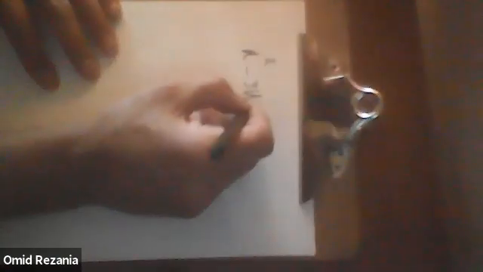What was the equation? It was this equation that we're trying to solve: u squared minus 3u minus 1. It's a simple quadratic function, a polynomial. We know that we can just get u like that.